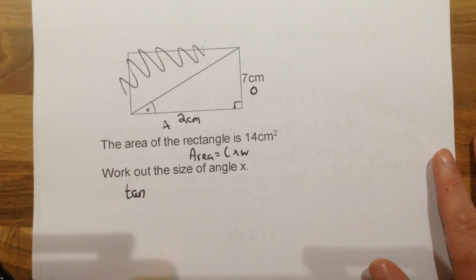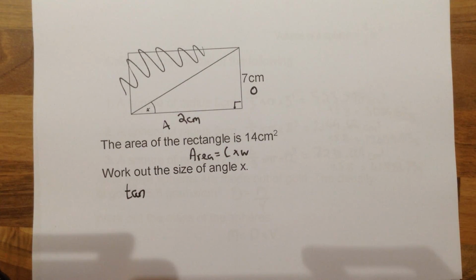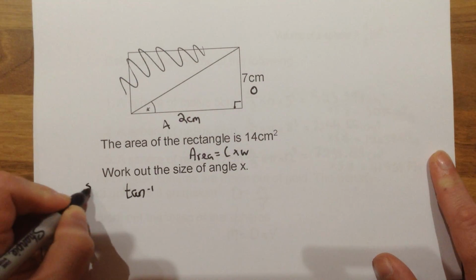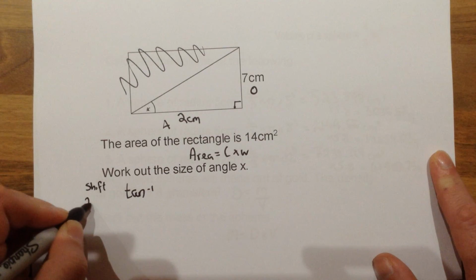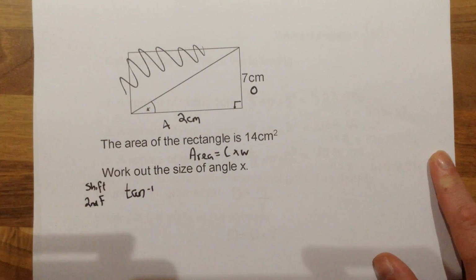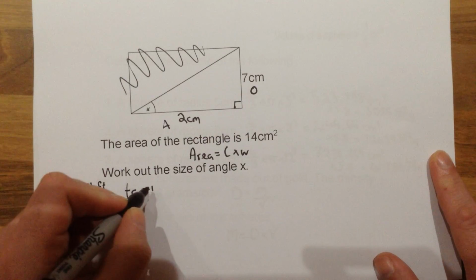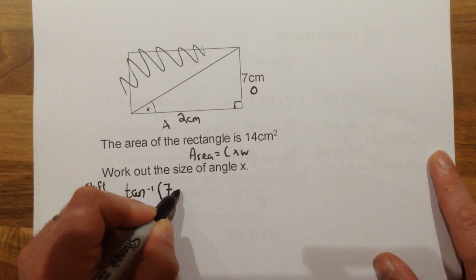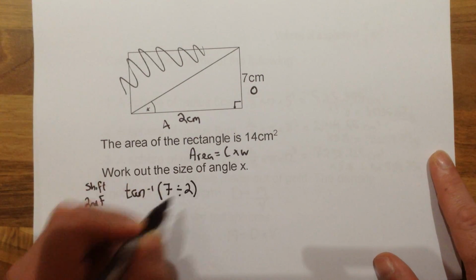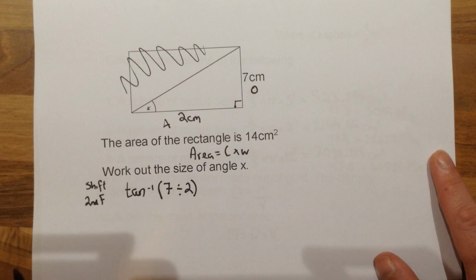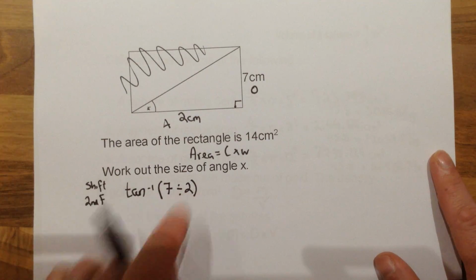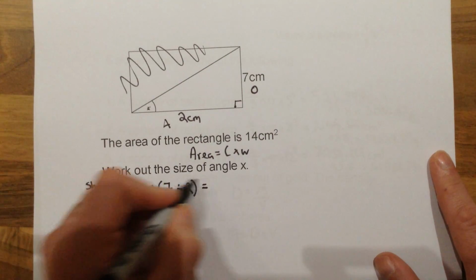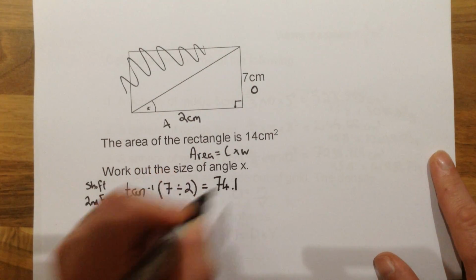Now whenever we are finding an angle using trigonometry, we are always going to use tan to the minus 1. You'll have to use either the shift or the second function button on your calculator in order to get the little minus 1. Inside the bracket, we then do opposite divided by adjacent, because this is the order that it appears in SOHCAHTOA. O, then A. If I type this into my calculator, I should get an answer of 74.1.